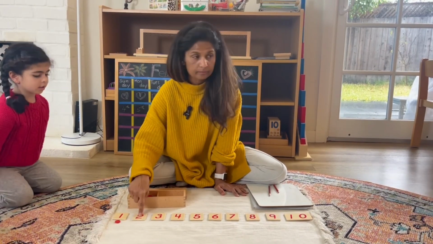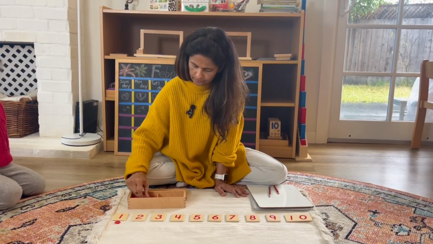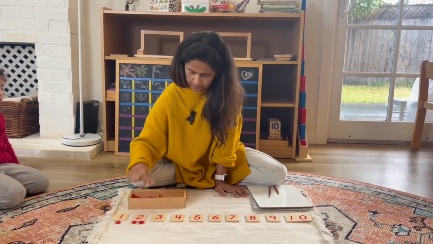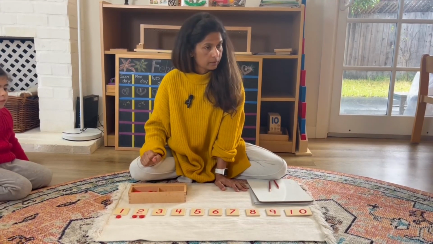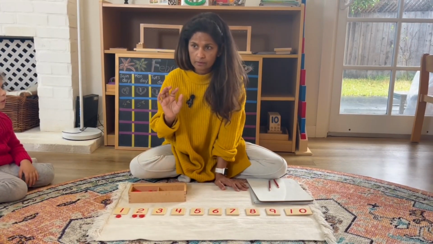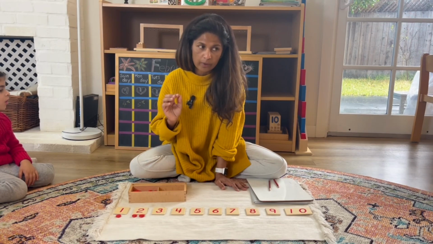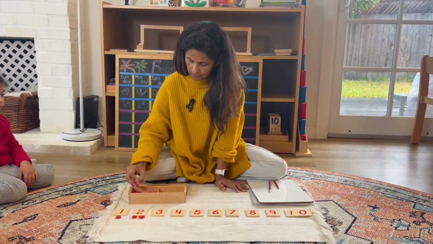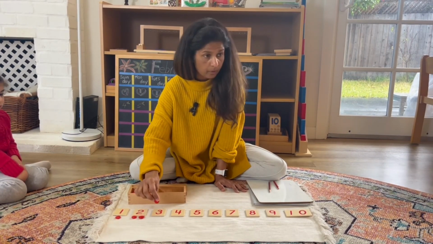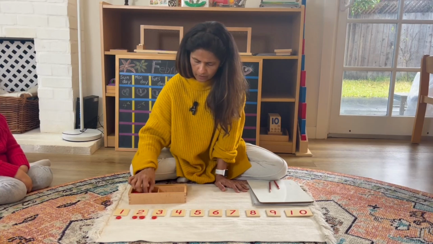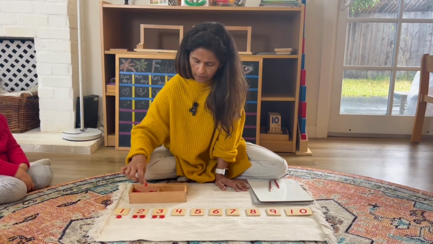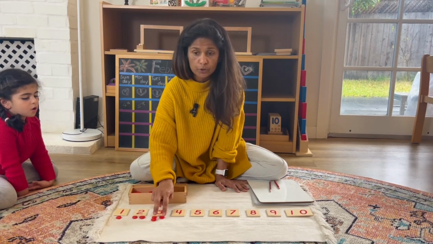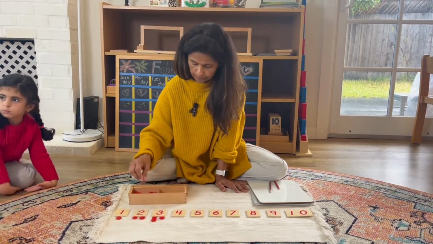1, 1, 2, 3. Hold on. We have to all say the same thing or we have to watch. So let's relax a little bit. This was 3, so 1, 2, and 3. So we are always going left to right and only 2 on the top row.